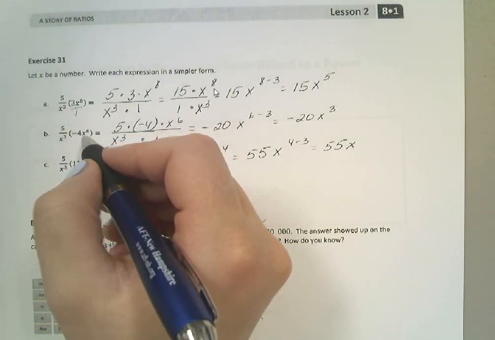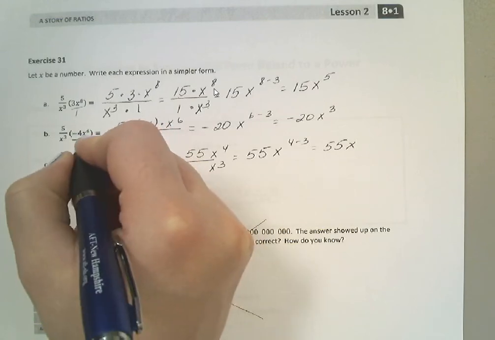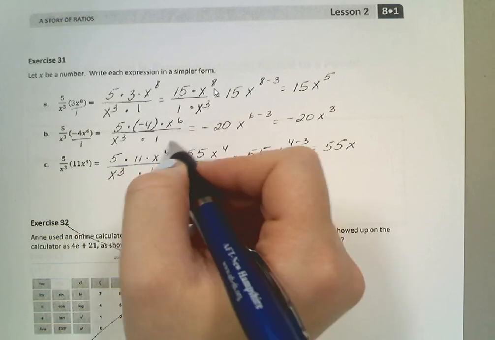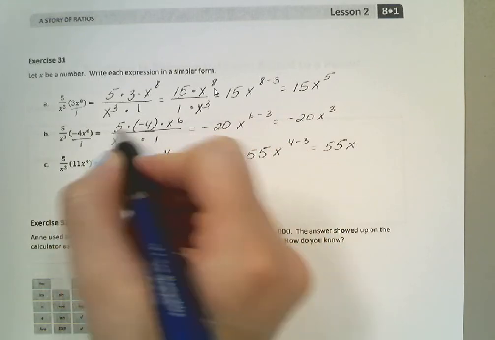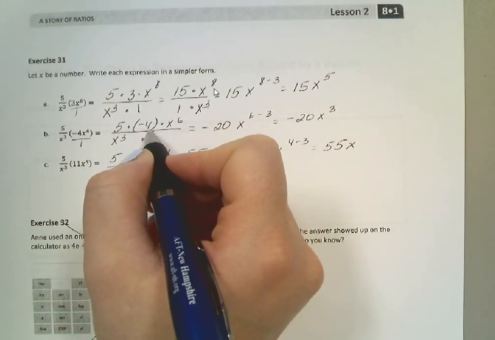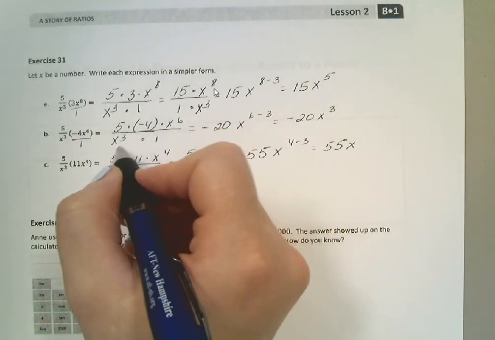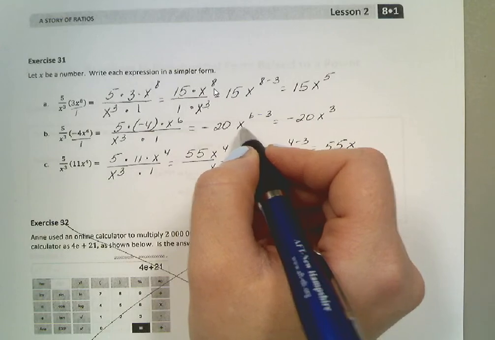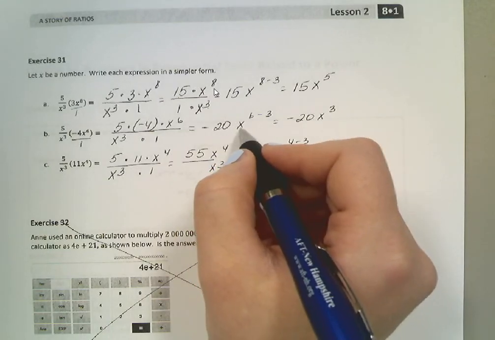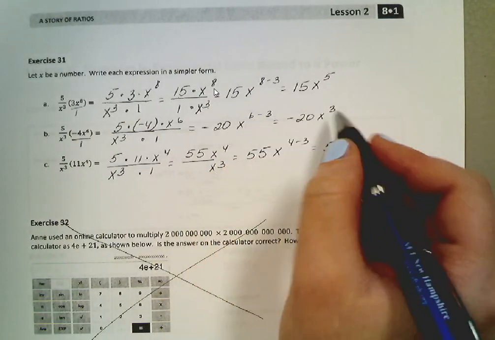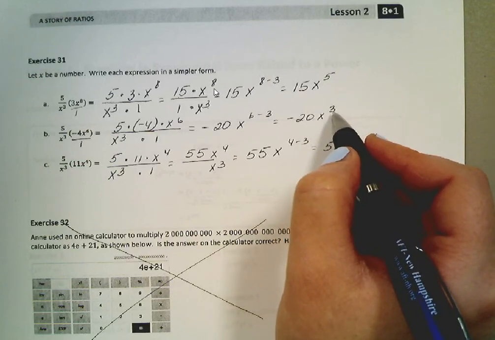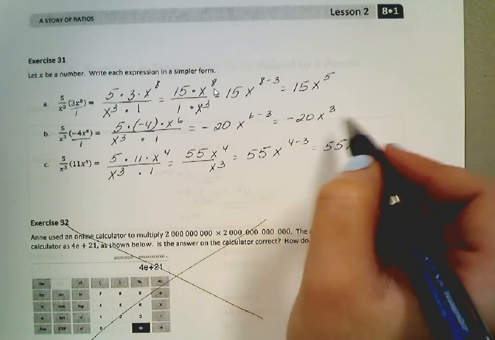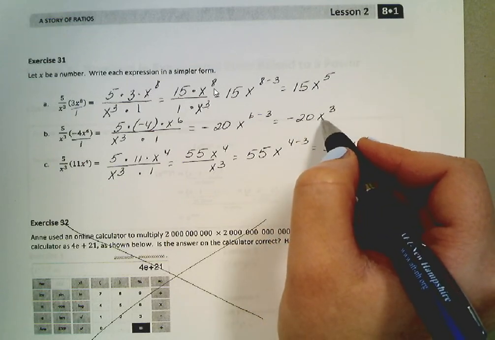Problem B, 5 over x to the third multiplied by negative 4x to the sixth. Same exact concept. I'm going to put 1 as a denominator, and put them as one fraction, and I will be able to multiply 5 by negative 4, and then I can subtract the powers of my x's. So I will get negative 20 times x to the power of 6 minus 3, which is negative 20x to the third. Again, I don't need to put parentheses in here because the third power is only applied to the x and not to anything else.